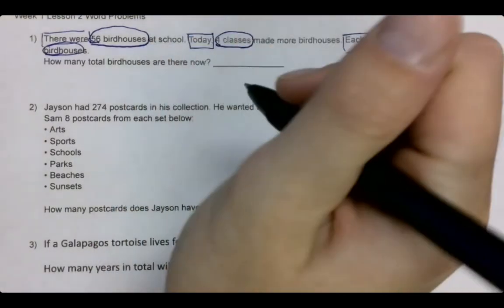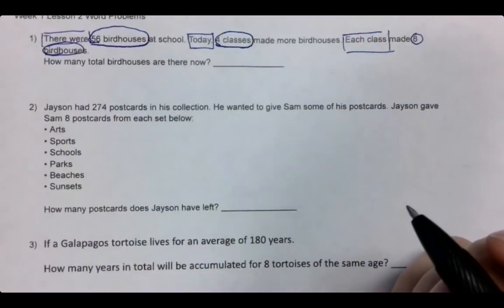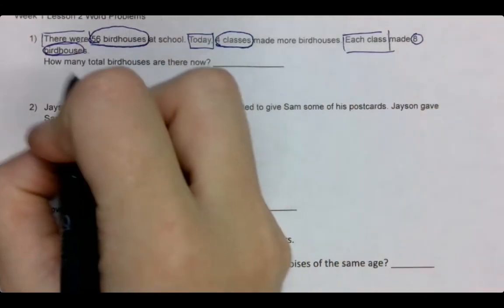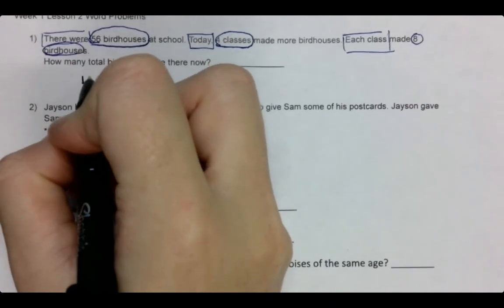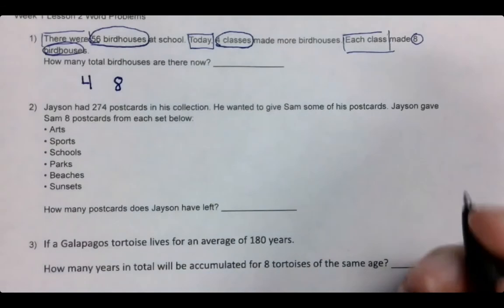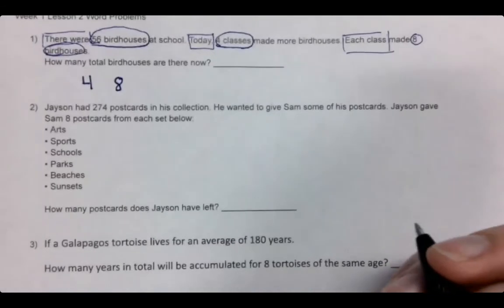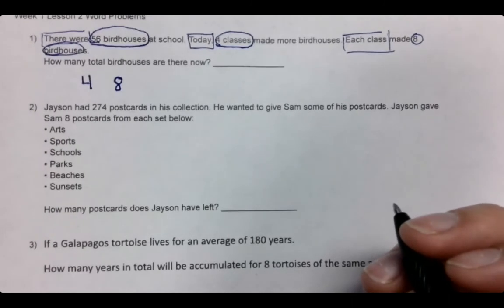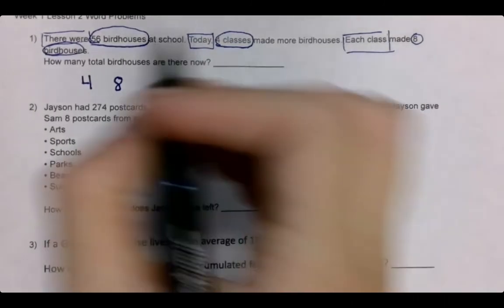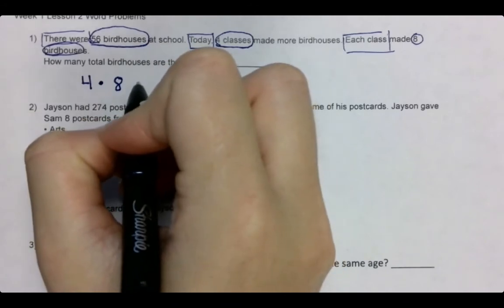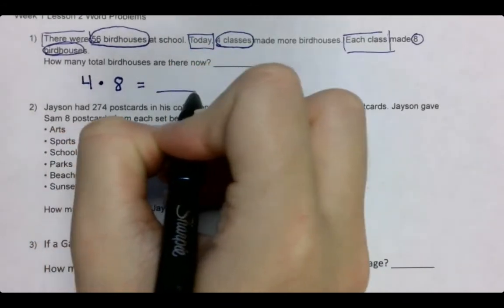So what do you think our first step might be? Let's figure out how many were made today, right? So we have 4 classes, and if 8 are made in each class, is that 4 plus 8, minus 8, times 8, or divided by 8? We should have said times. So we are going to do 4 times 8 and get that answer. What's that going to be?